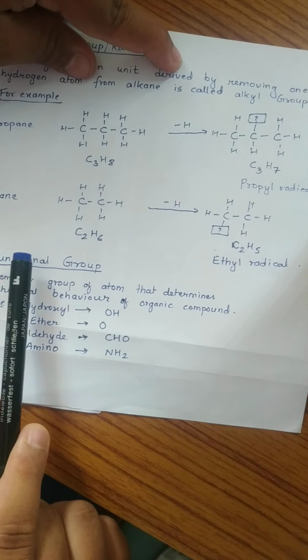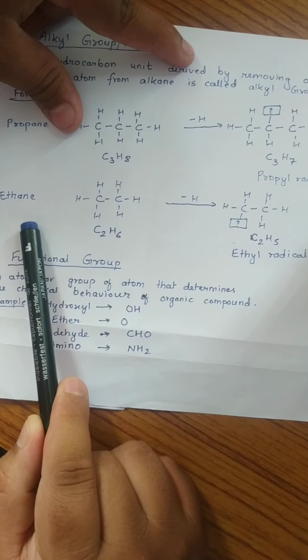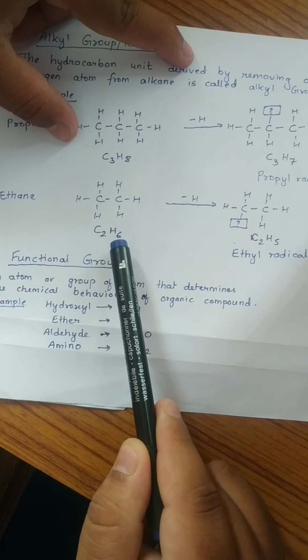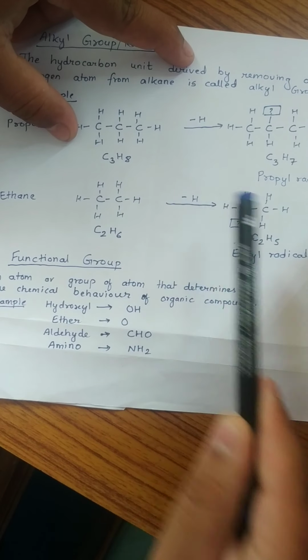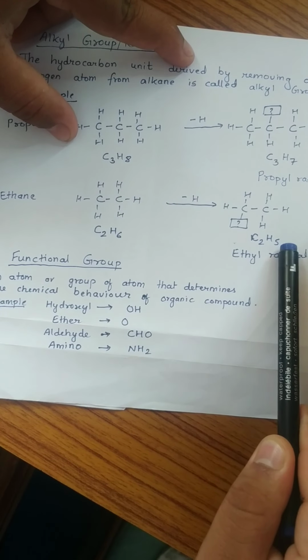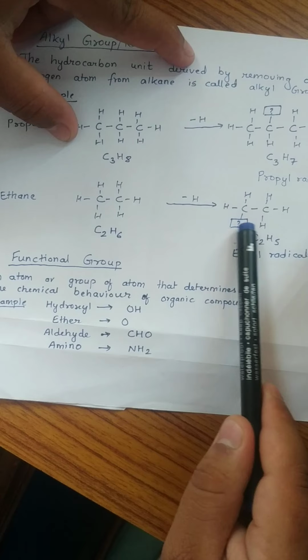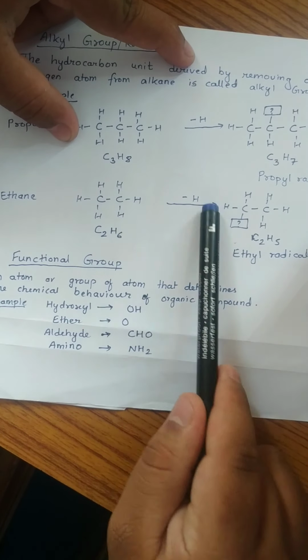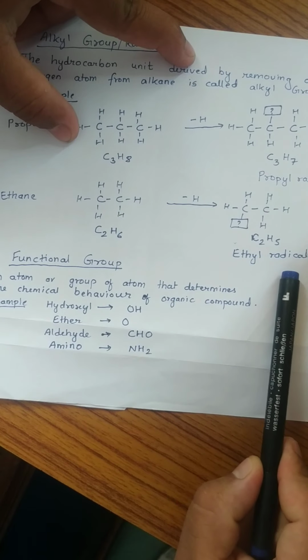For another example, I have taken ethane here. You can see the ethane part. In ethane, there are 2 carbon atoms and 6 hydrogen atoms. When I remove one hydrogen, the formula changes into C2H5, that is, 1 hydrogen atom becomes empty. I have chosen this hydrogen. So now what does it convert into? When you remove one hydrogen from ethane, it becomes ethyl radical.